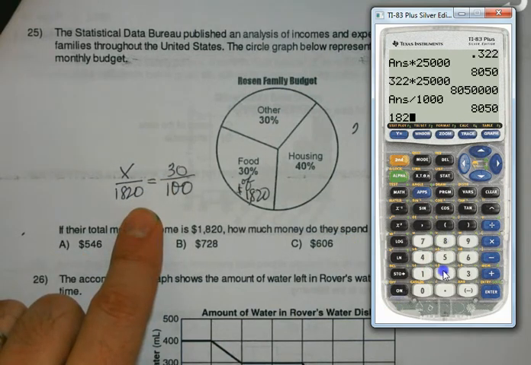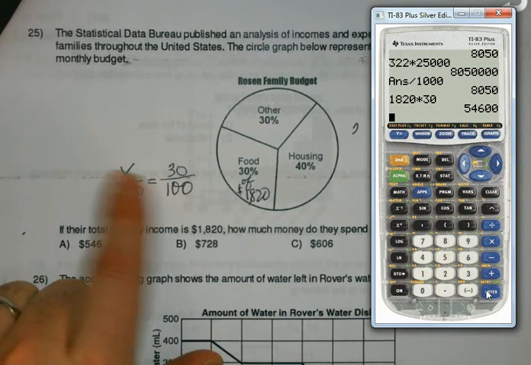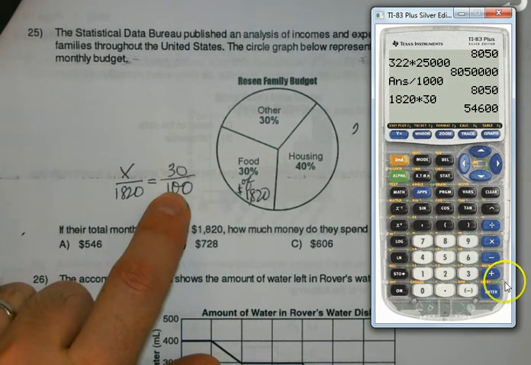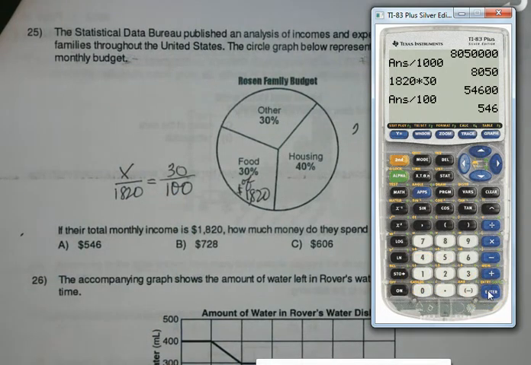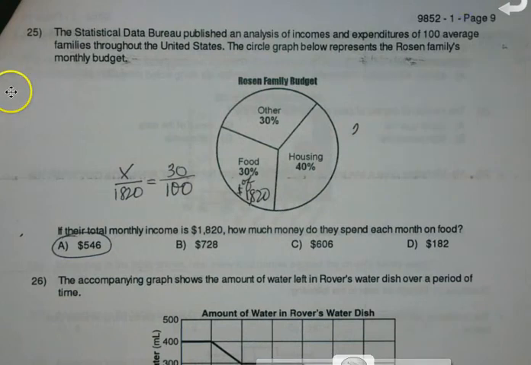So I'd have 1820 times 30. And then I divide by the number that's with x, which would be 100. And that'd be $546 a month they're spending on food.